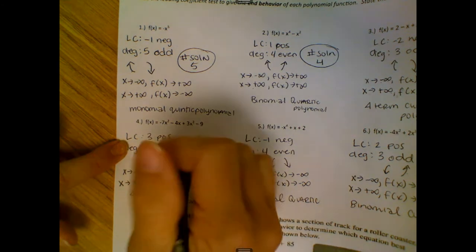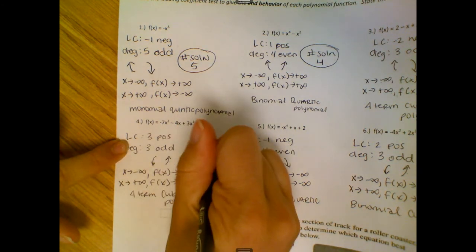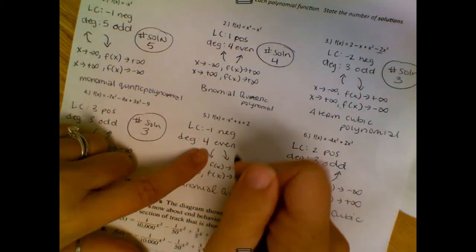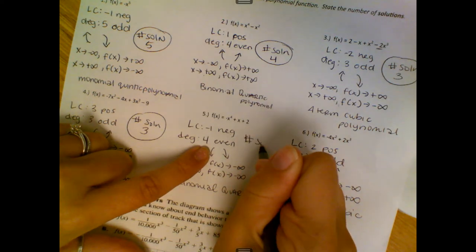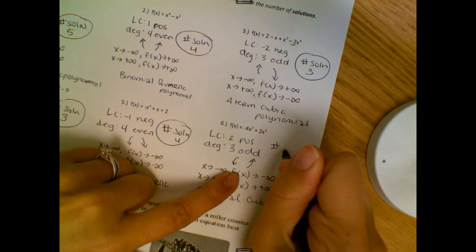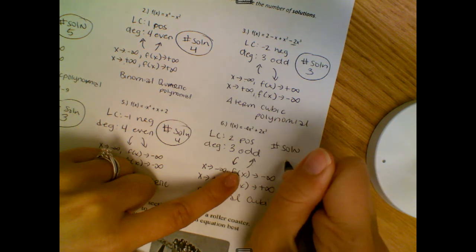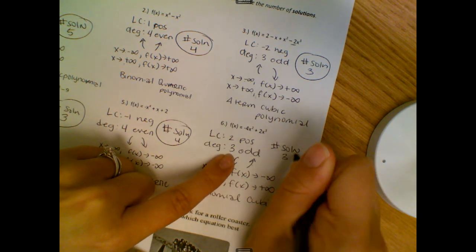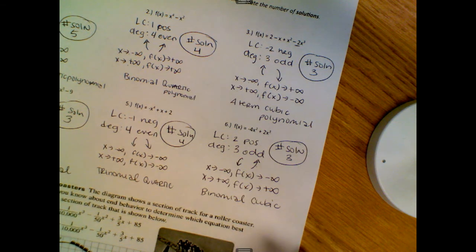Number of solutions is 3. Number of solutions is 4. Number of solutions is 3. Just writing down that degree all over again.